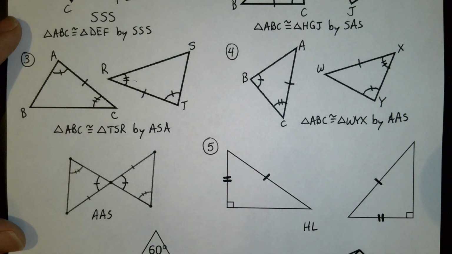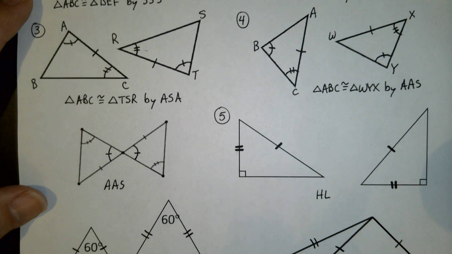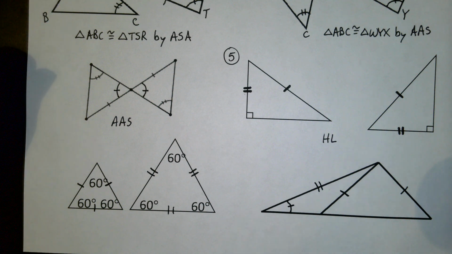What's going on in hypotenuse leg is that since the Pythagorean theorem holds true for right triangles, these values, if they're the same, would produce the same third side value, and that would mean that we would actually have side, side, side. So that's what's really working in the background of this. Even though we're using hypotenuse leg, side, side, side really is what's at work. Well, we could label these and name the triangles, but I'm not going to do that here. I'll just move on.